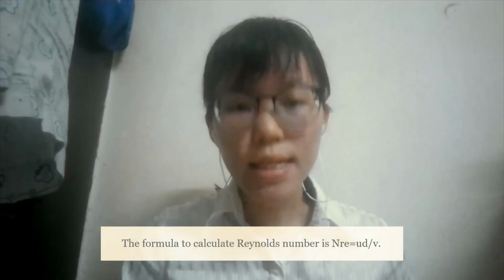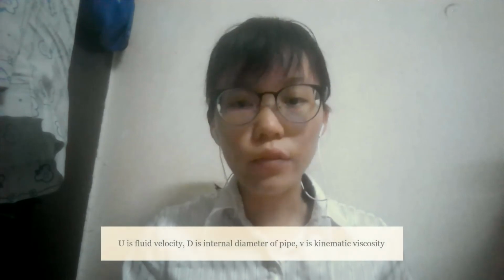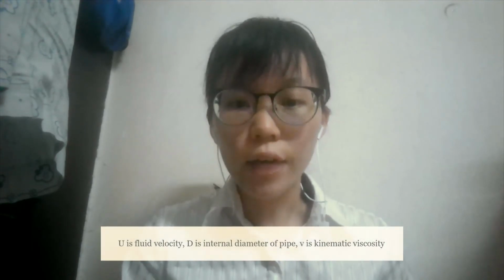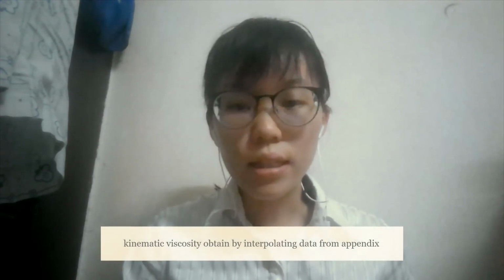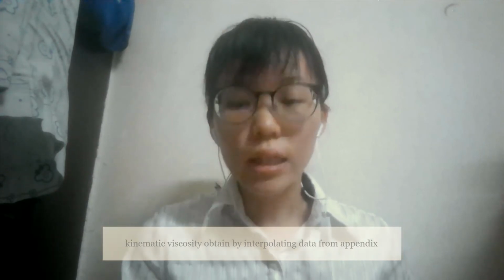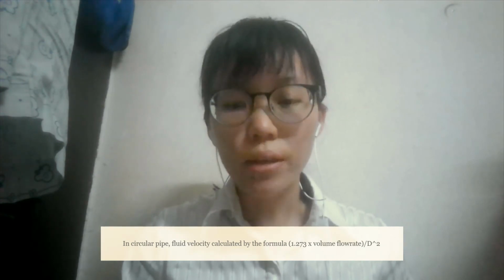The formula we use to calculate Reynolds number is NRE equals UD over V, where U is the fluid velocity, D is the internal diameter of pipe, and V is the kinematic viscosity. The kinematic viscosity can be interpolated from the appendix table. In a circular pipe, fluid velocity can be calculated by the formula 1.273 multiplied by the volume flow rate and then divided by the diameter of pipe squared.